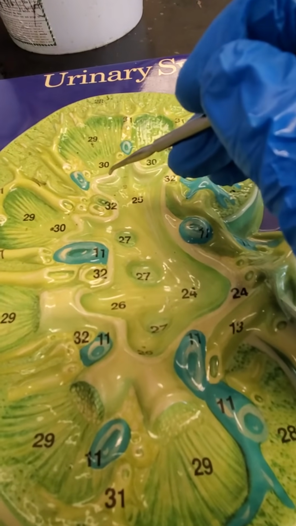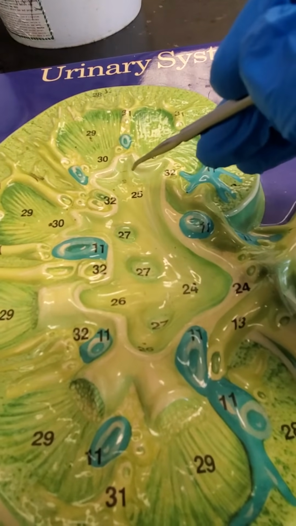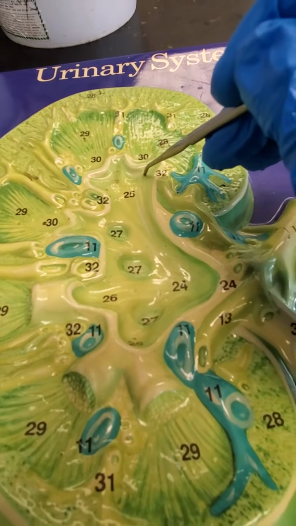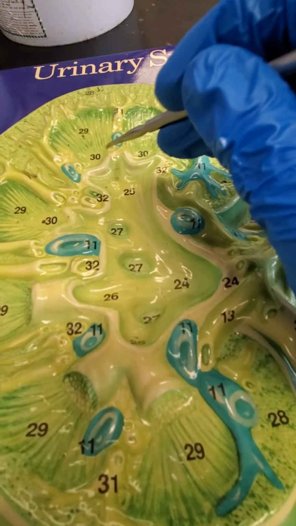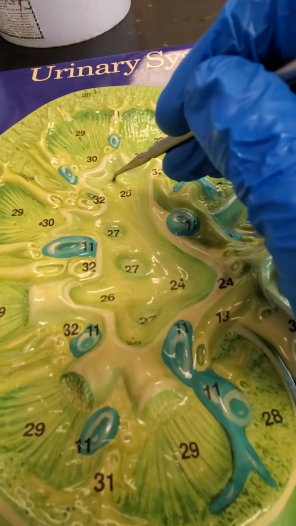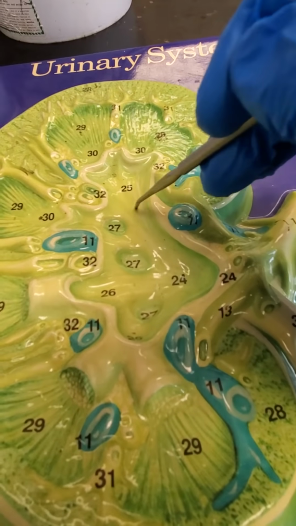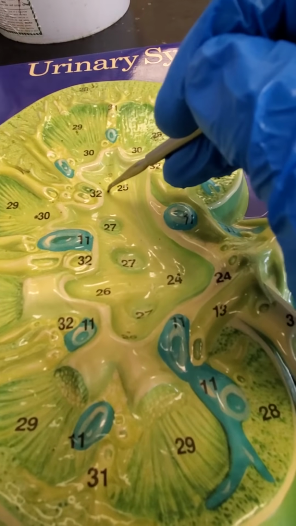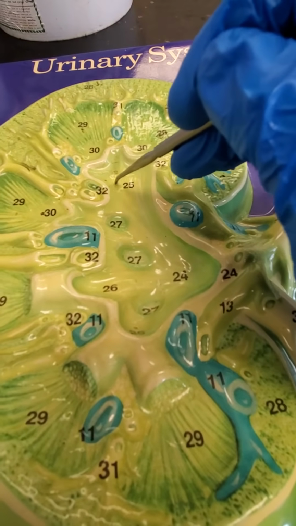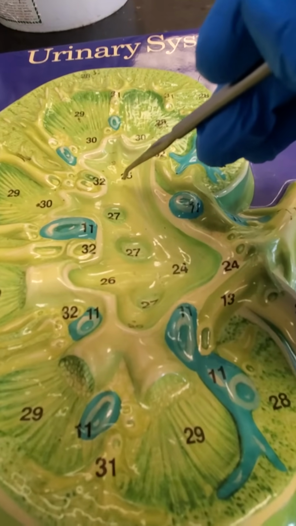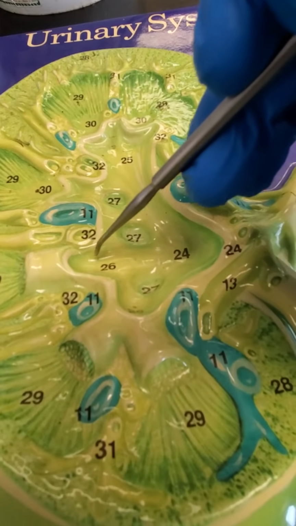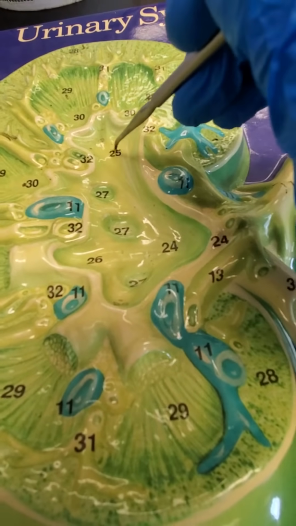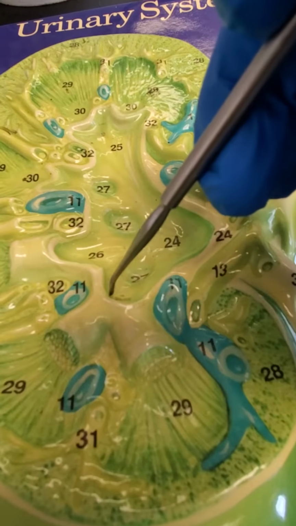You can think about this as a tree with a branching pattern. So here's a minor calyx, here's another one, and this is another. And these are receiving urine that's flowing out from the pyramid and papilla region. And all that urine is being funneled down into this larger chamber, where all of these minor calyxes converge on what we call a major calyx. So this is a major calyx. You can see some more of these minor calyces that are draining out right here. And those are all draining into a major calyx, and there are multiple major calyxes.